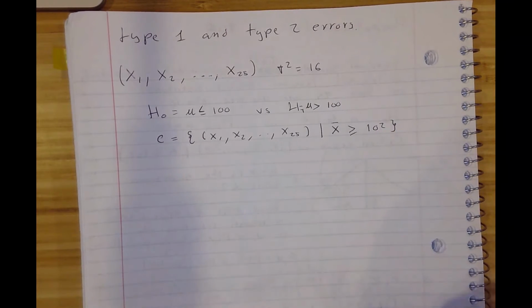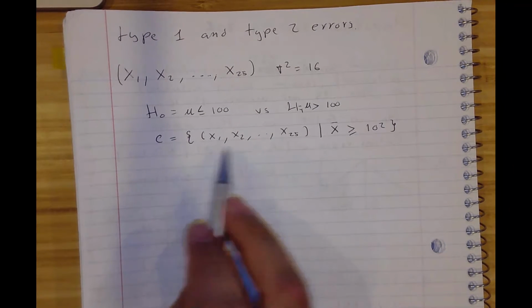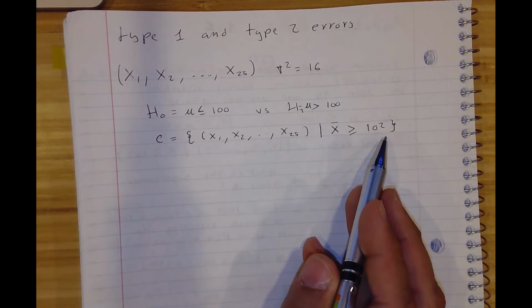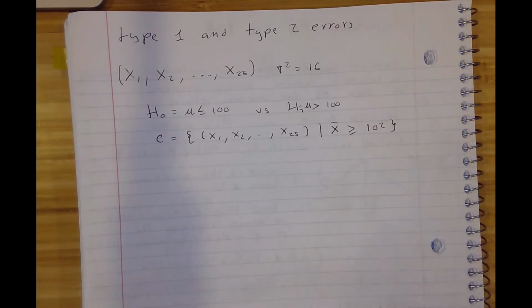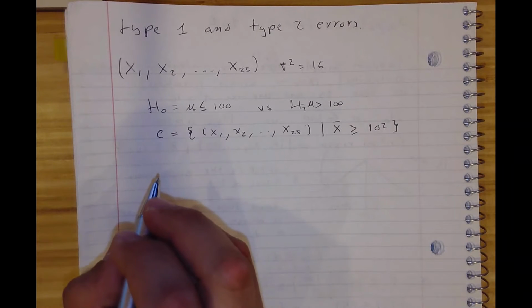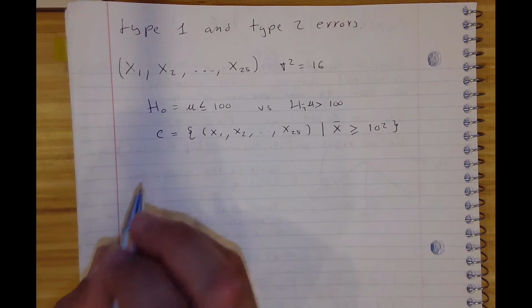Okay, so if we get a random sample and we obtain that this random sample has a mean, an average, greater or equal to 102, we will reject the null hypothesis. So given this critical region, we want to obtain what is the significance level.